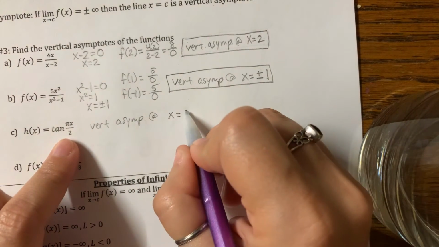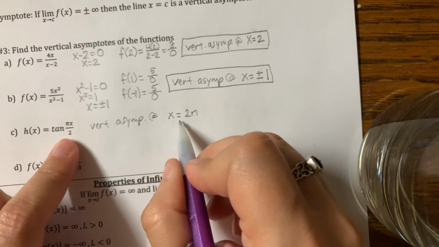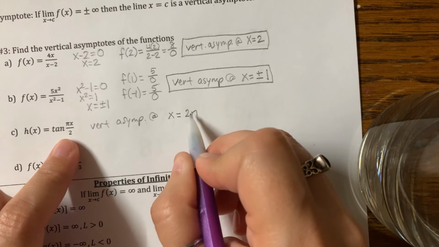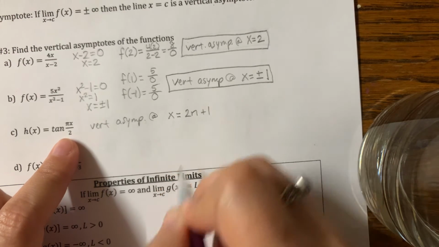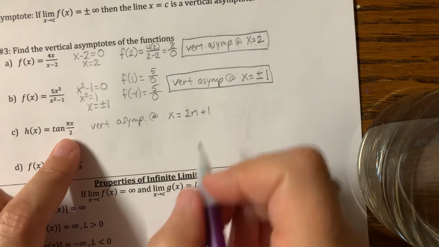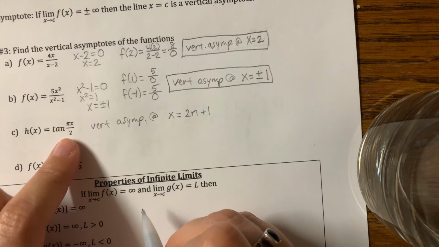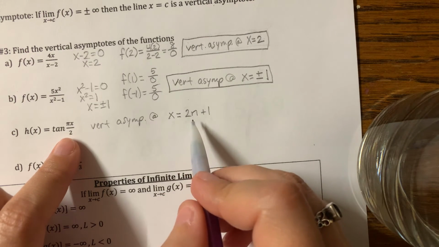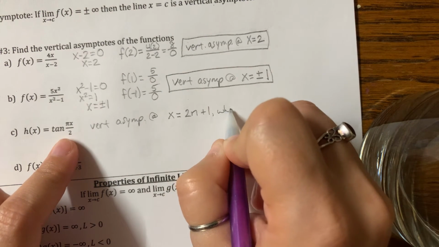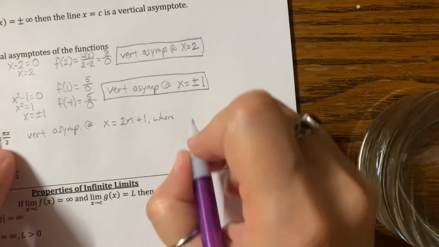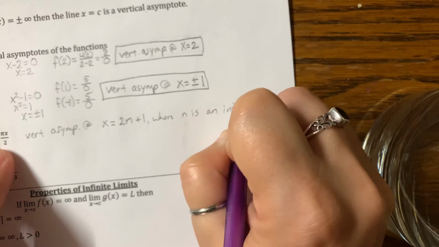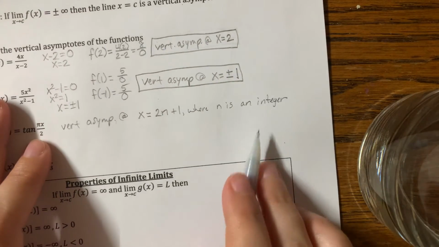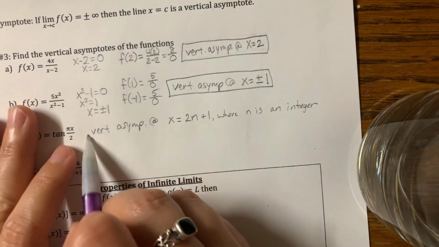I'm going to write that as 2n. Anytime I take 2 times some value, I'm always going to get an even number. So if I add 1 to that, I will always get an odd number. So 2n plus 1 always represents an odd number. If it was all even values of x, I would just put 2n. Now I do have to tell them that n can be an integer, so it can be positive or negative numbers. That's important to point out.